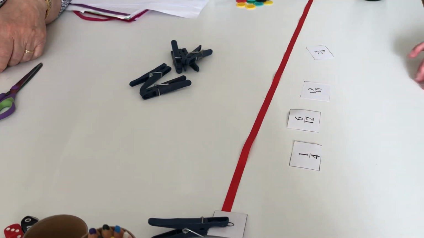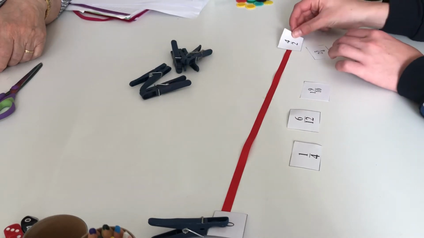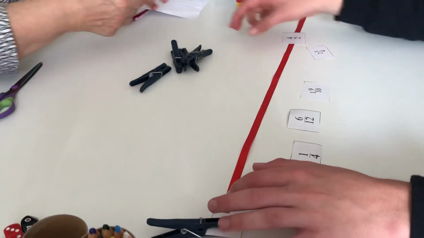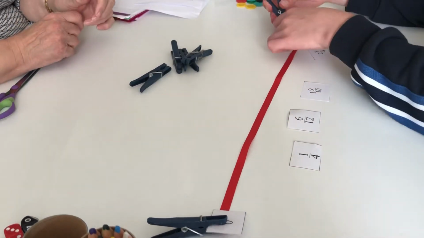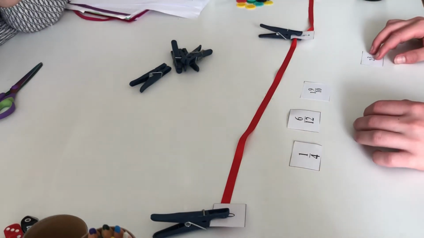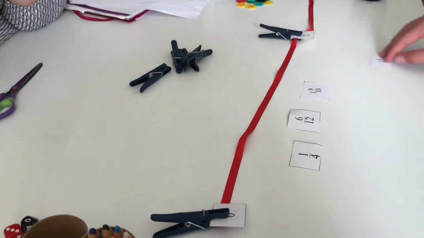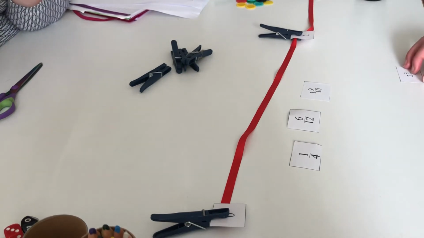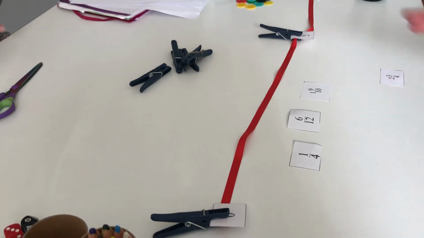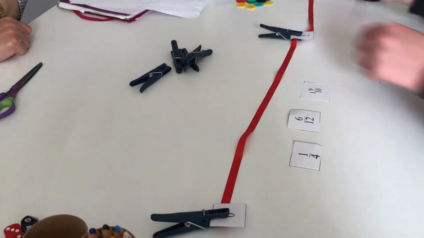Okay, so this is 2, so it would be about 2/3 of the way down to 3. So do you want to use a peg to attach it? Okay, before you move on, how could you prove that that was 2/3 of the way from 0 to 3? By folding it over to have 3 equal kind of folds. Yes, yep. Would you like to try that?